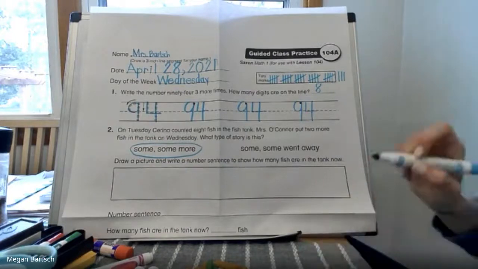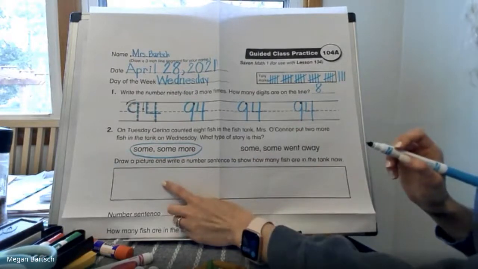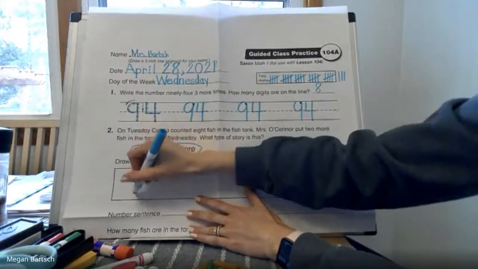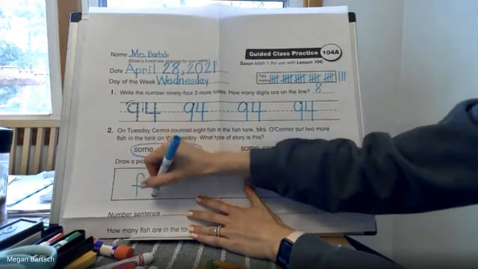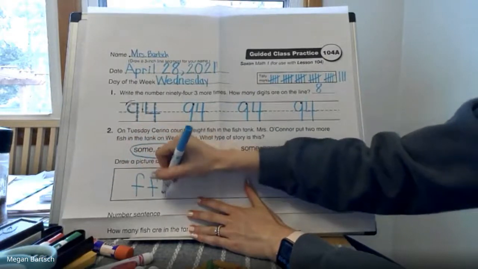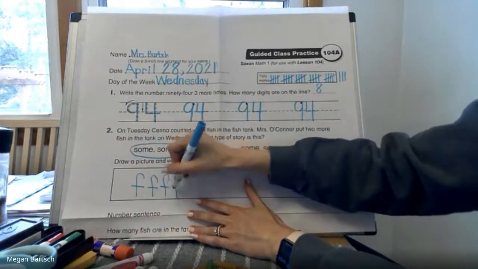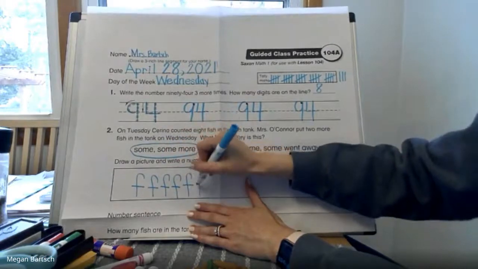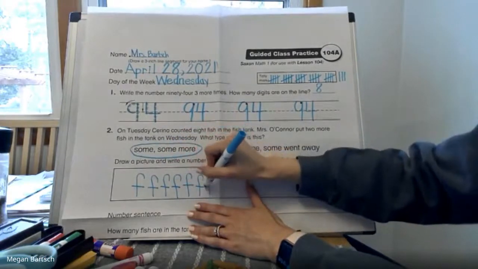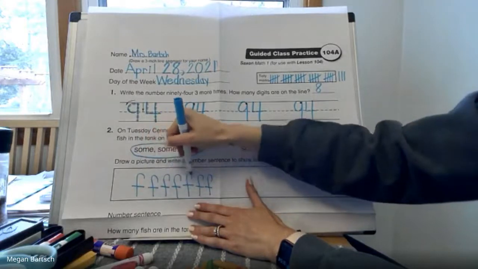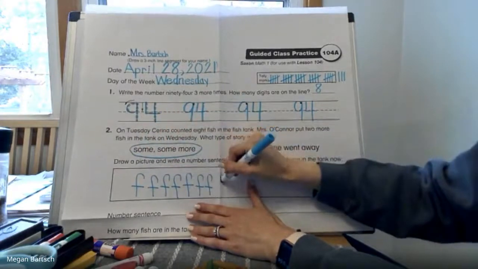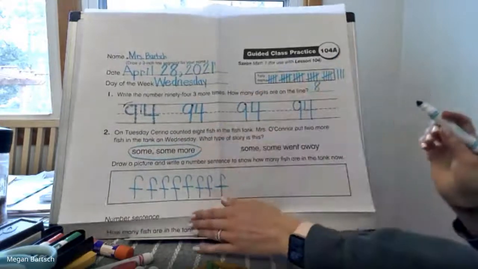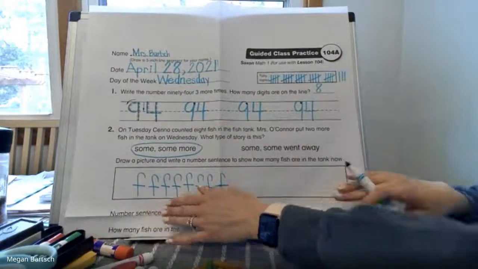Yes, the letter F. I want you to make 8 Fs. You can choose uppercase or lowercase, but make 8. Go. Make sure you have 8. 8 fish, 8 Fs.